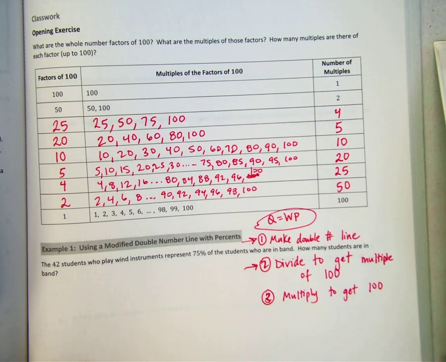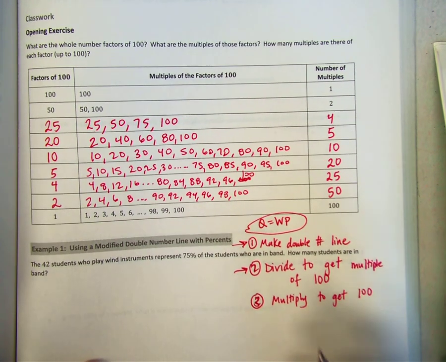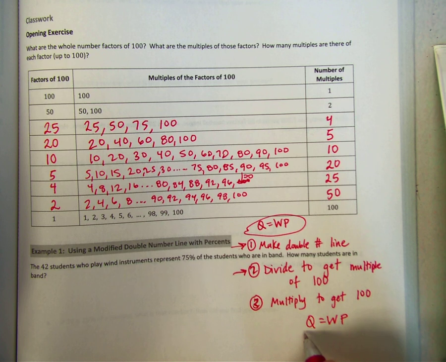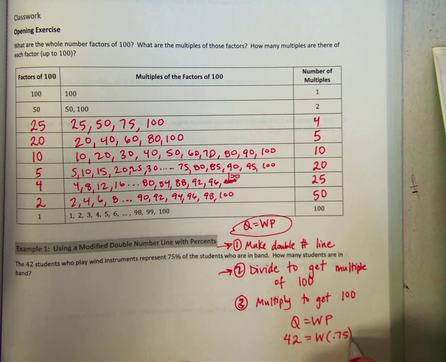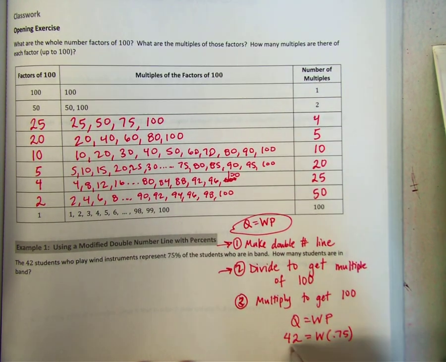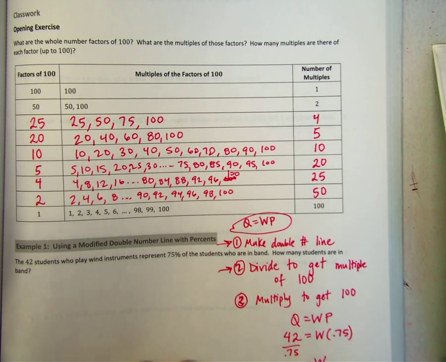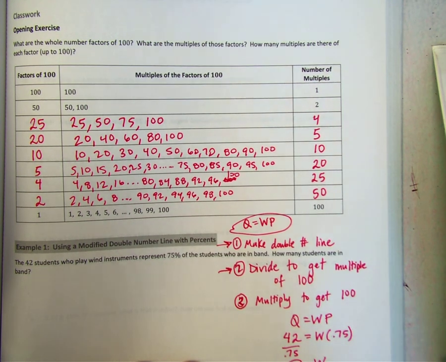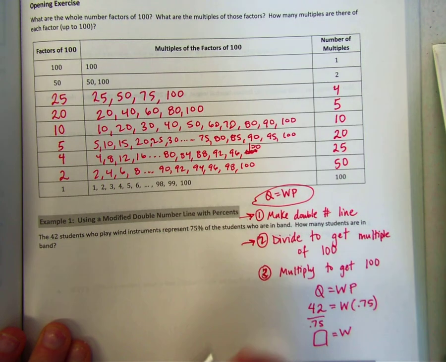So here's a case that we're given a percent, we're given a part, but we're not given the whole. So we could solve this using Q equals W times P, where the Q is the quantity of the wind instruments, and the percent is 75. And then we could divide by 75%, and we get that the whole is, well, we're going to find that out. You can do that with a calculator. I just don't have a calculator on me right now. But we're actually going to do this a different way.